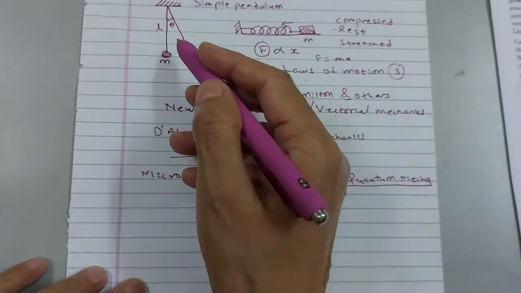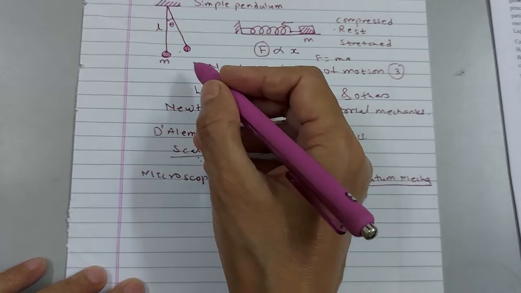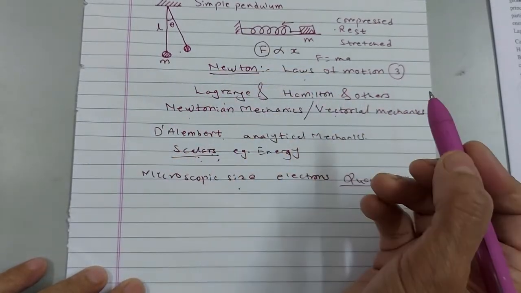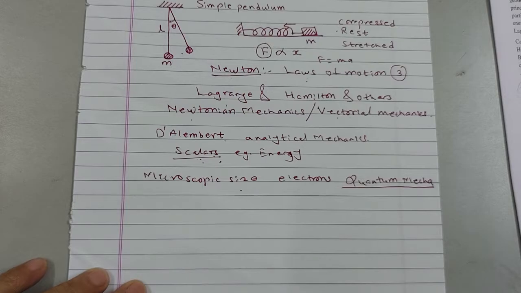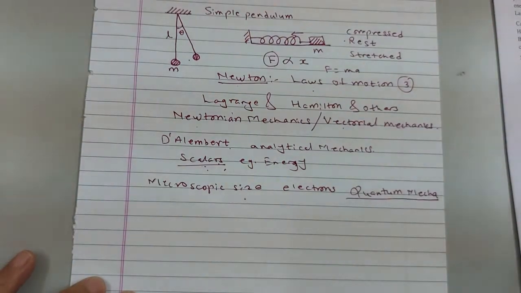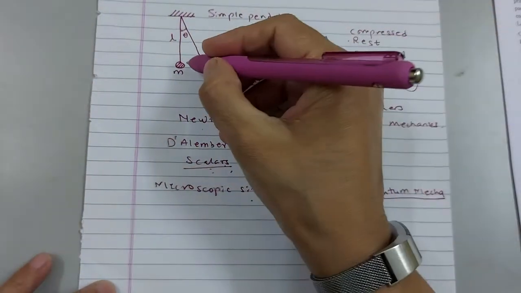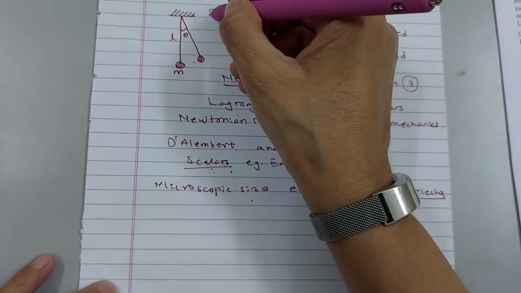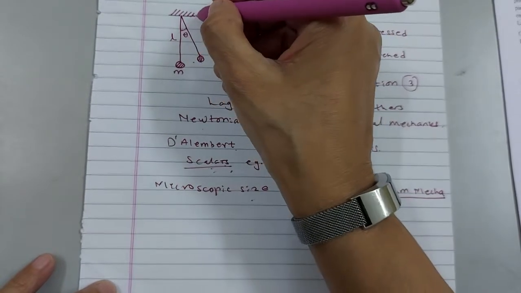Fine. So classical mechanics is basically useful to study the motion of relatively massive particles, not very huge, but relatively massive, and also slow moving objects. Now what do you mean by slow here? Here, I do not want this simple pendulum to have large oscillations. This theta should not be very large.